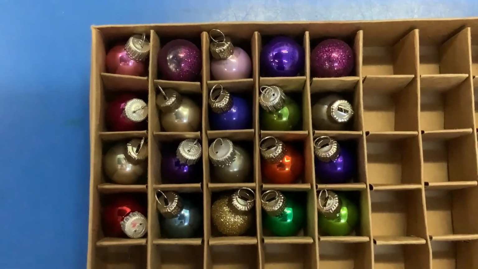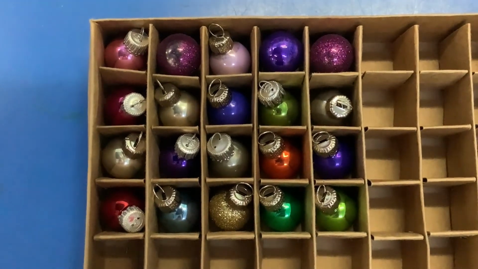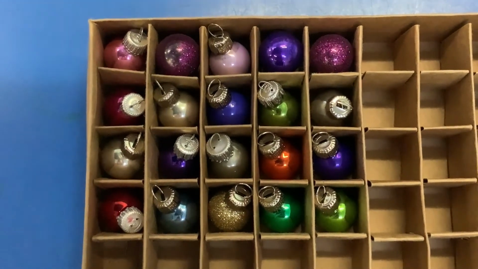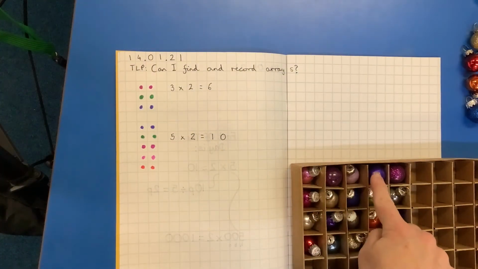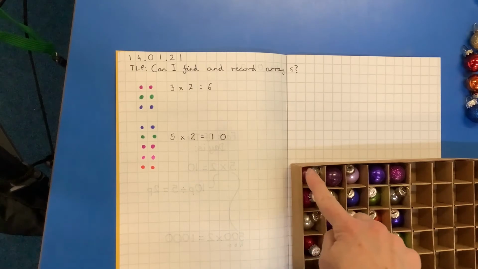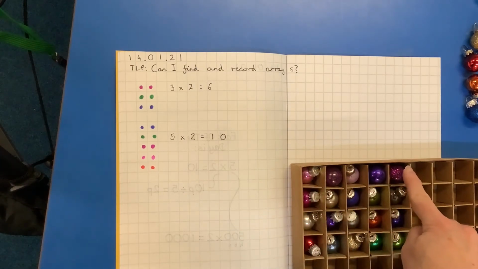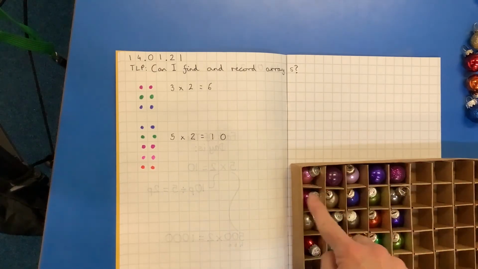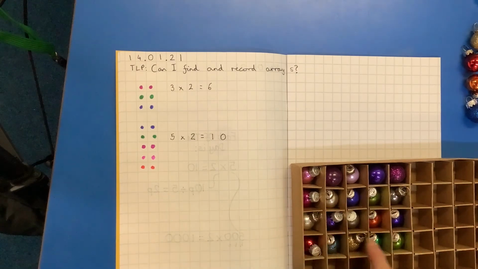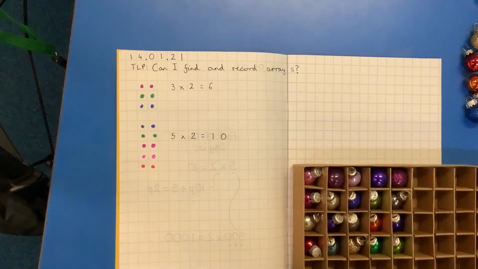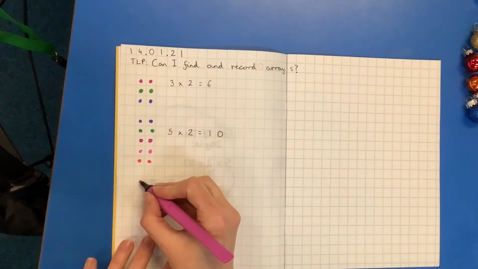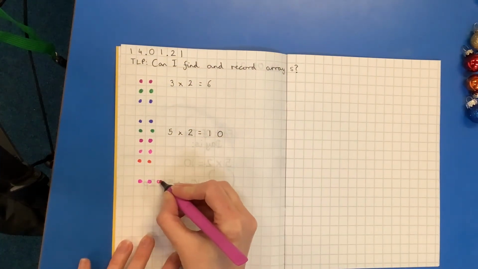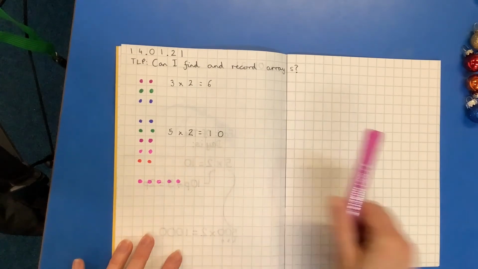What about these Christmas decorations in a box? Can we create this array and find a number sentence for it? 1, 2, 3, 4, 5. So a group of 5, and how many groups do we have? 1, 2, 3, 4. One, 2, 3, 4, 5 Christmas decorations.